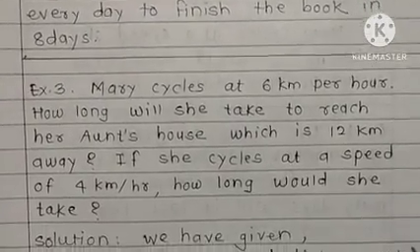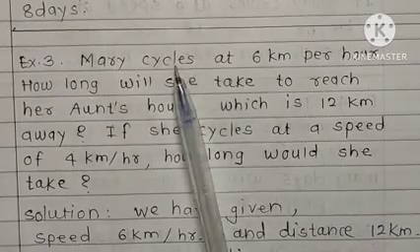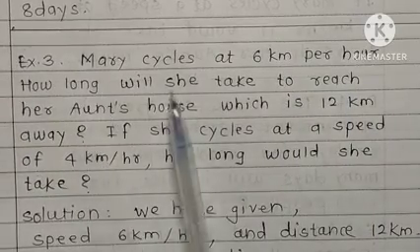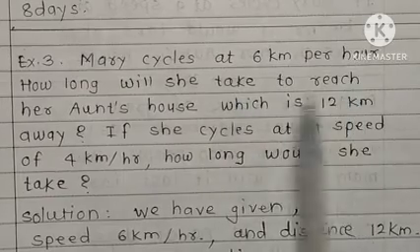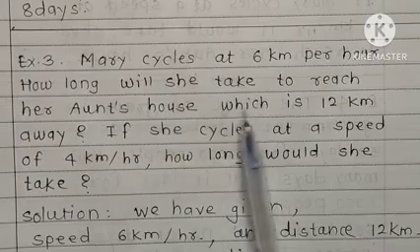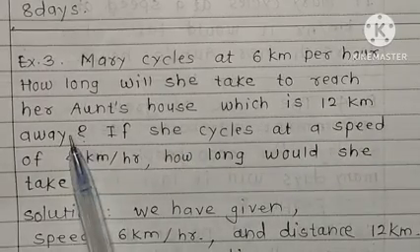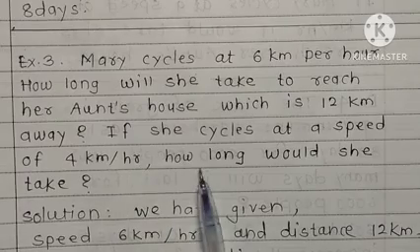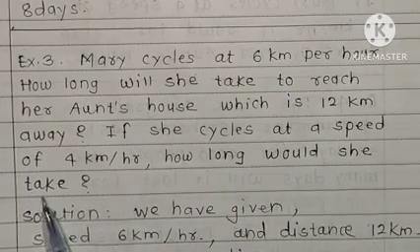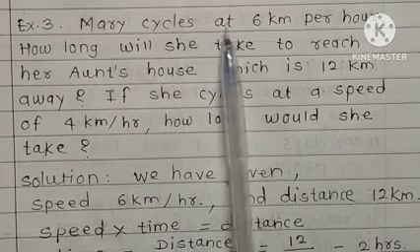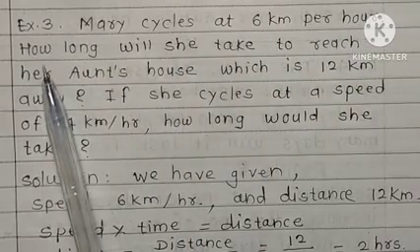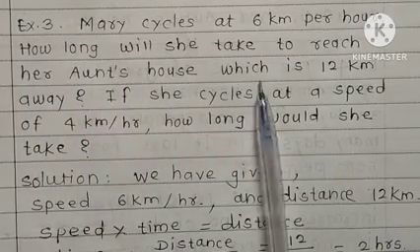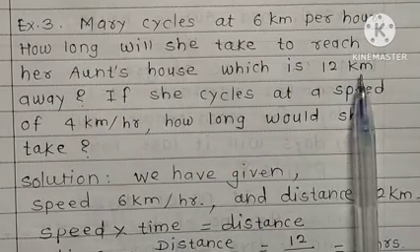Example number 3. Mary cycles at 6 km per hour. How long will she take to reach her aunt's house, which is 12 km away? If she cycles at the speed of 4 km per hour, how long would she take? Mary cycles at 6 km per hour. How long will she take to reach her aunt's house, which is 12 km?